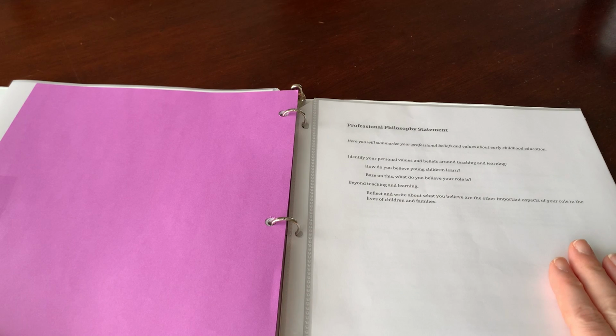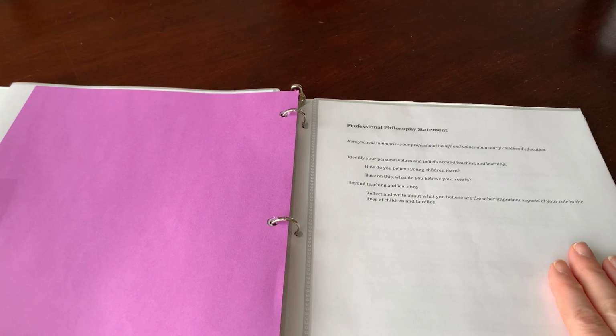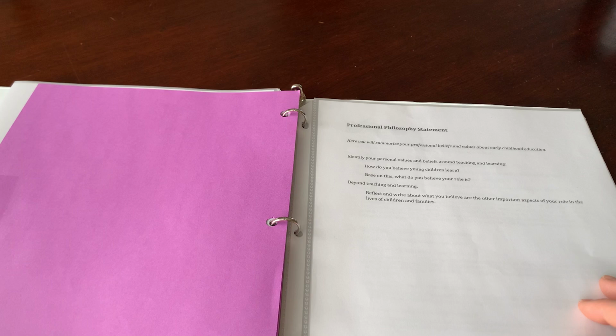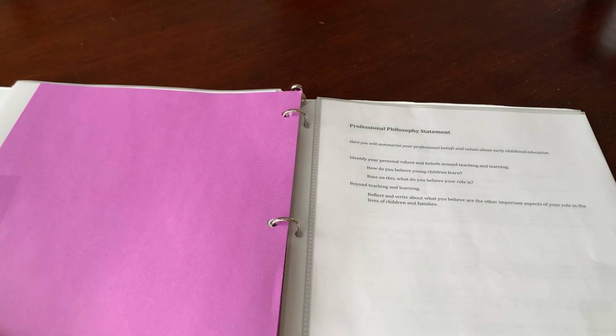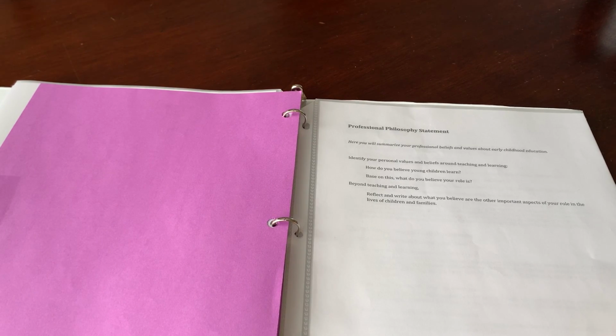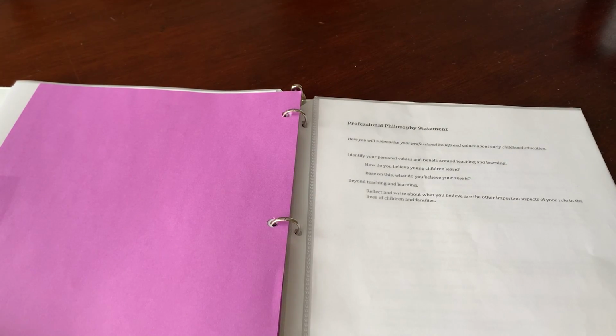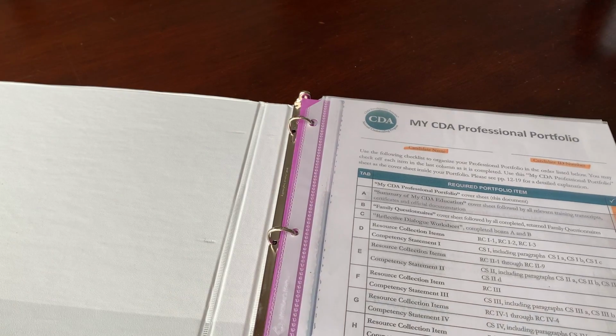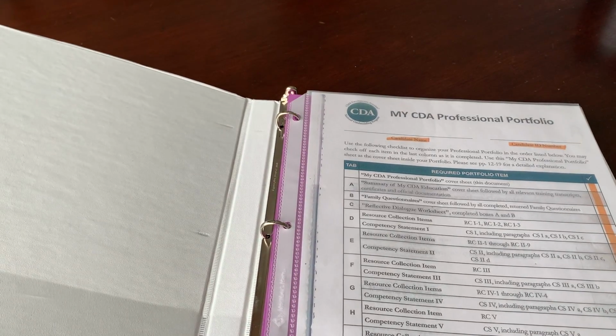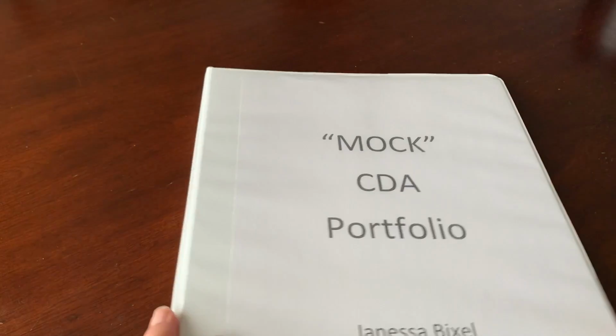Now, this statement can be a maximum of 2 pages long, and then all of the other competency statements have a maximum of 500 words. So if you're typing it with 12-point font, that's about 1 page double-spaced typed up. So just so you know, that is kind of that limitation, because a professional development specialist who comes in to observe you has 1 hour to review your entire portfolio.